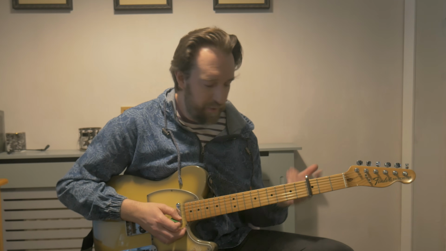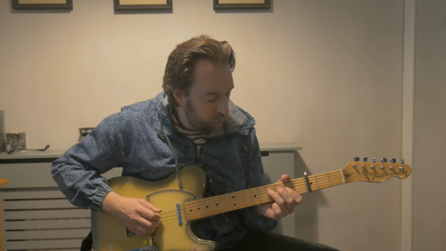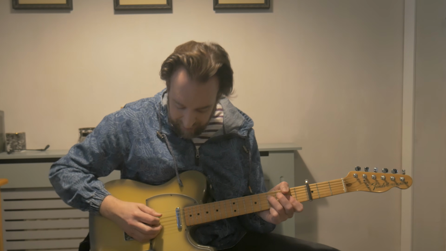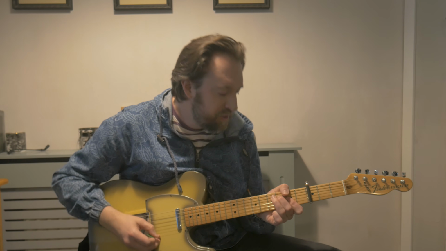Which has a very, very obvious chromatic descent there. It's pretty much all over an A minor chord, and the root note is just moving down in semitones from A to G sharp to G to F sharp, and then to F as we land on our F chord.